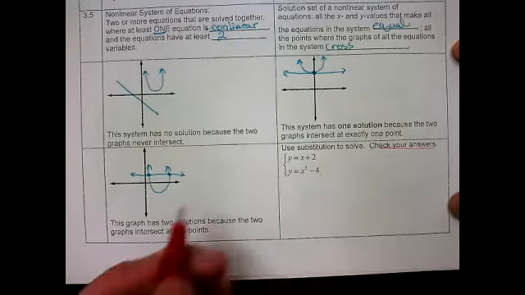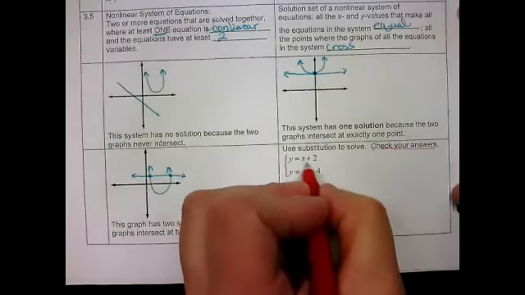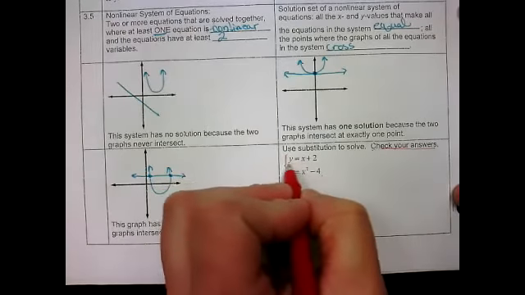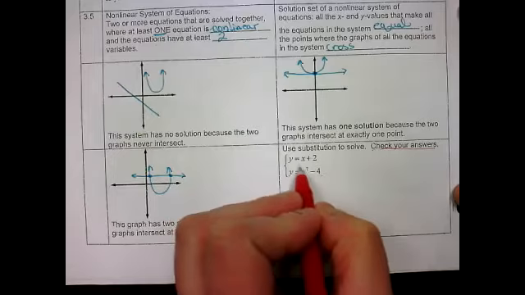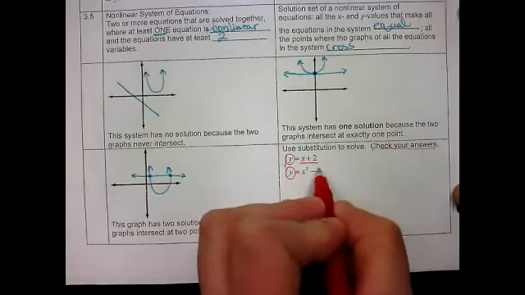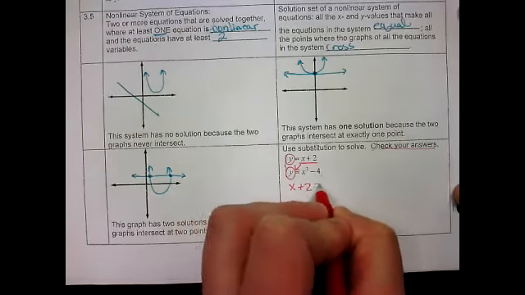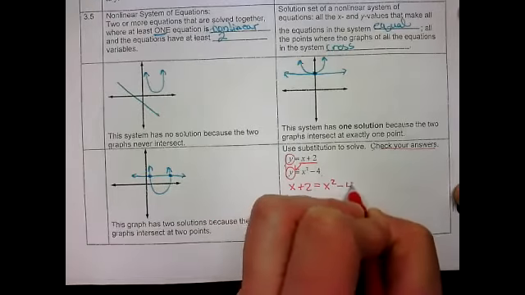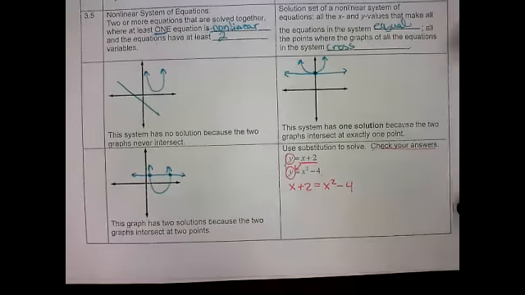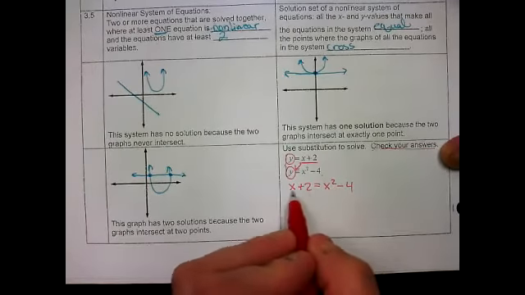And notice it says check your answers. We want to make sure that whatever we find are the correct answers. So the first thing I'm going to do is see here that I know what my y equals, and I have a y here. So I'm just going to substitute this x plus 2 in for y. So it's going to be x plus 2 equals x squared minus 4. Now remember, we're solving. Anytime we're solving, and it's got a squared in it, this is going to be a quadratic, so I have to get this side equal to 0.